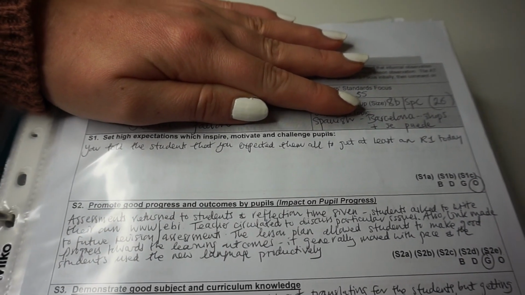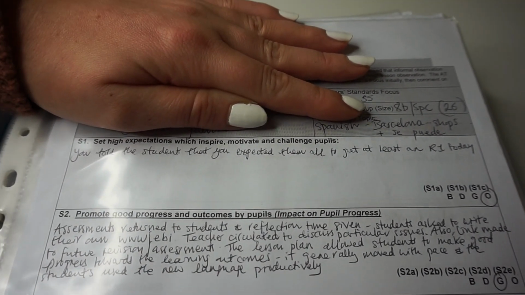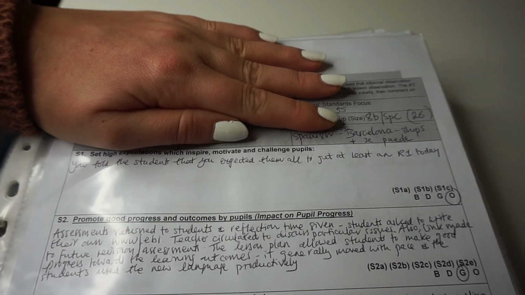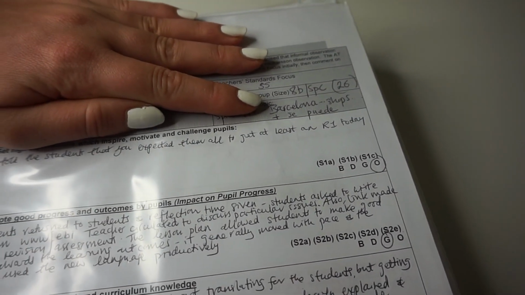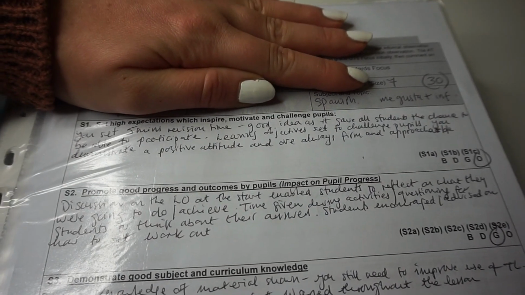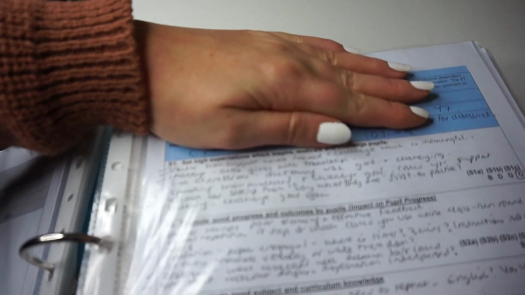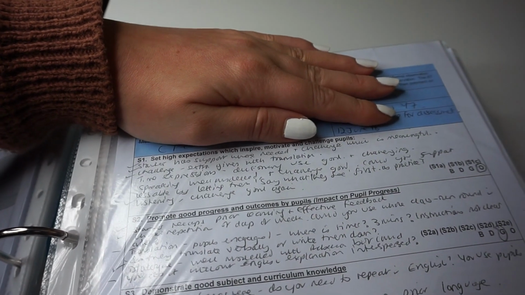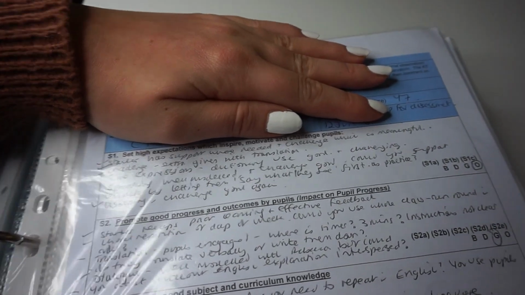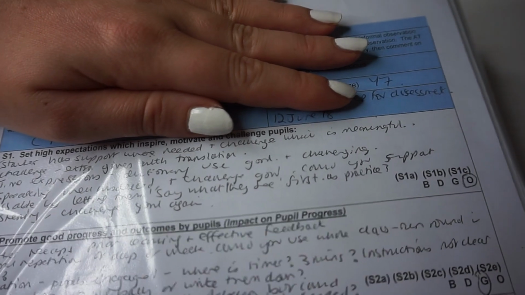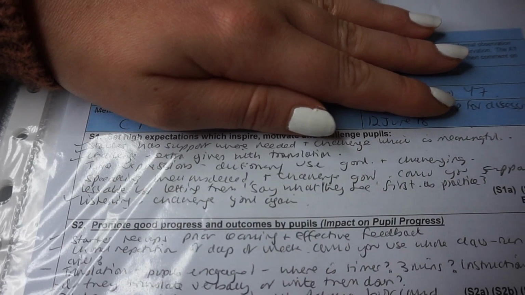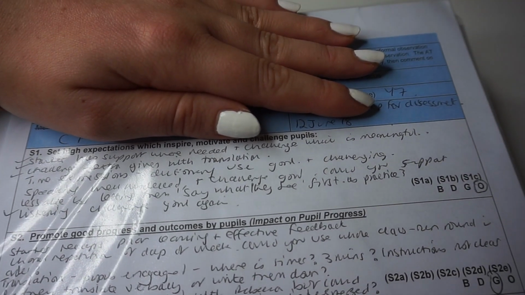Here's another very simple piece of evidence for standard 1. It says you told the students that you expected them all to get at least an R1 today. An R1 is a positive behaviour point, and she circled O for outstanding. Again, here's some more evidence for standard 1. A lot of it is also based on when your uni mentor comes in and does a lesson observation. So this is one of the lesson observations that my uni mentor did, and she also gave me outstanding for standard 1, A, B and C, and her comment is written there, and then she circled outstanding.